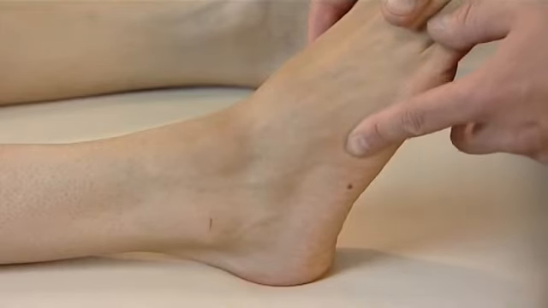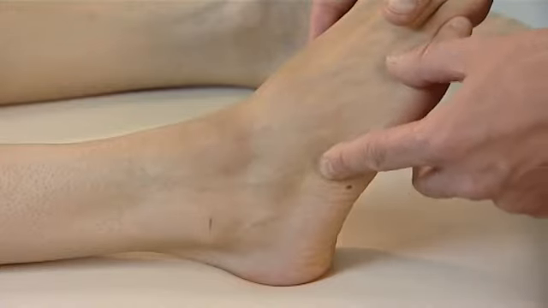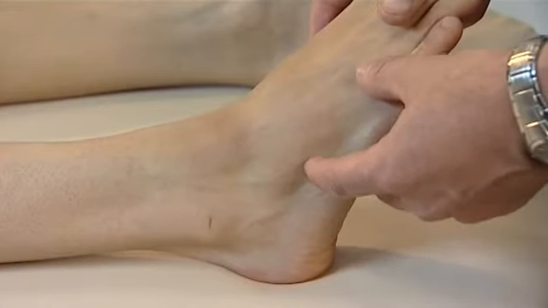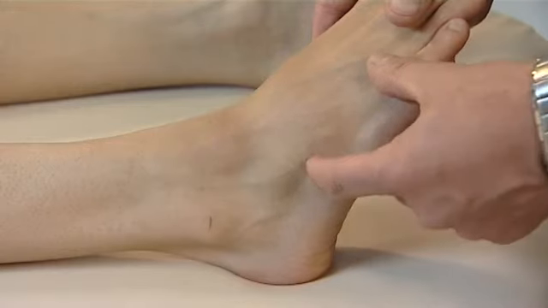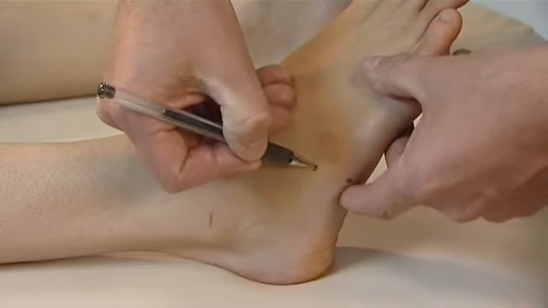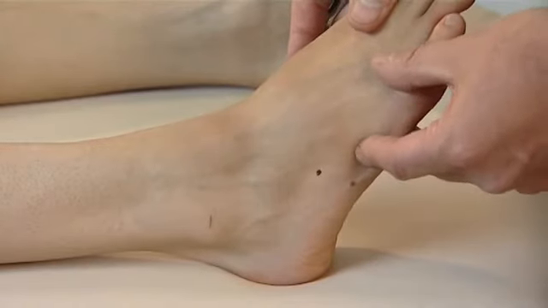Bladder 63 is located in a depression which is proximal to the base of the 5th metatarsal. Palpate posterior to the base of the metatarsal and you will find a nice dip that's just inferior to the lateral cuneiform bone. This makes the point slightly superior to bladder 64.